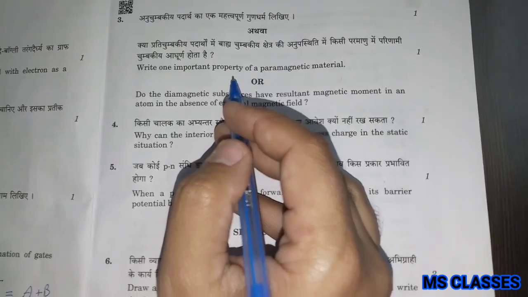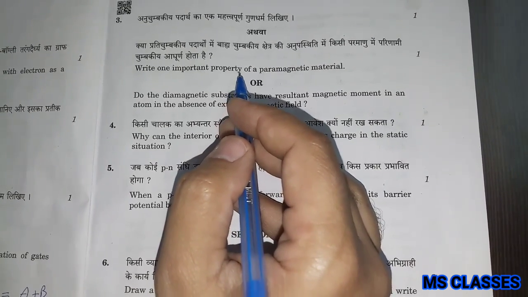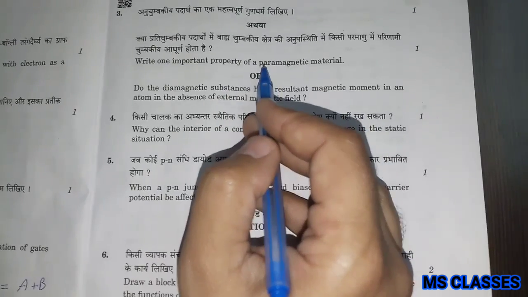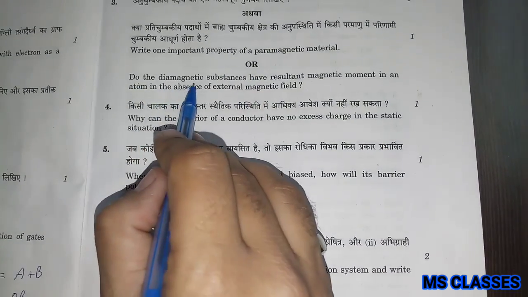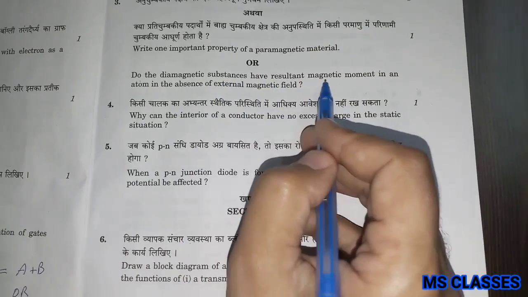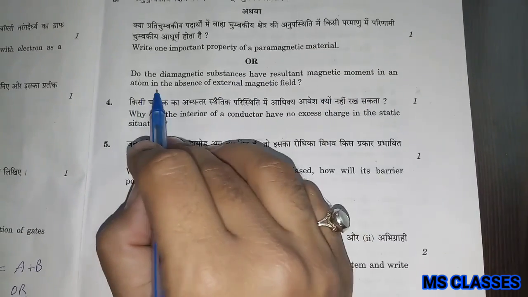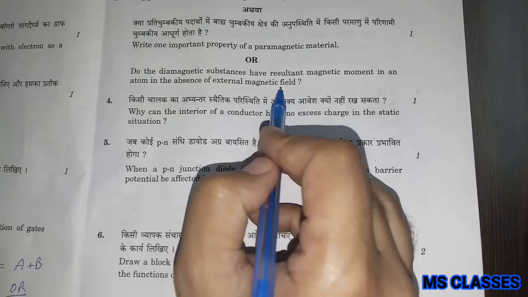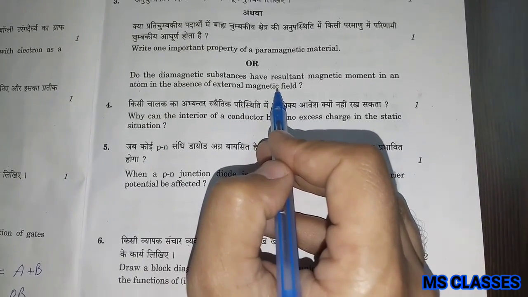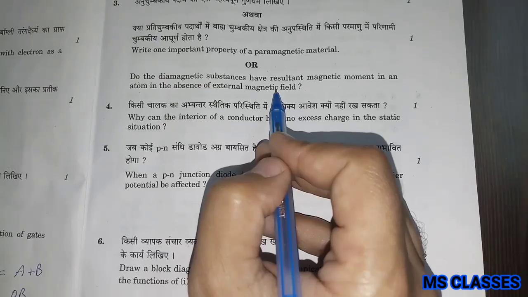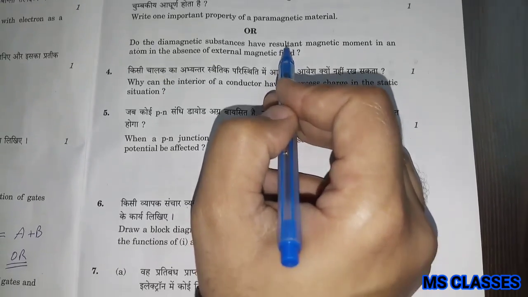Apart from that, they have been given so many properties in your textbook, you can refer to that also. Or, do the diamagnetic substances have resultant magnetic moment in the atom in the absence of external magnetic field? No, they do not retain the magnetic properties or moment when the external magnetic field is removed.